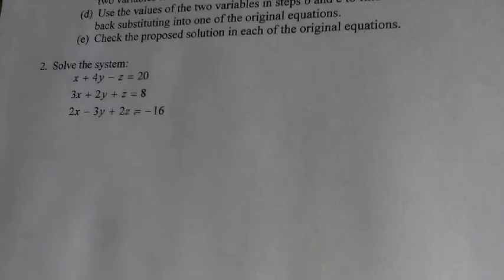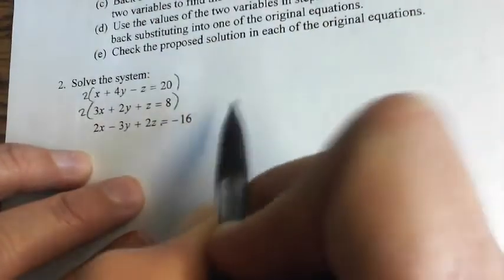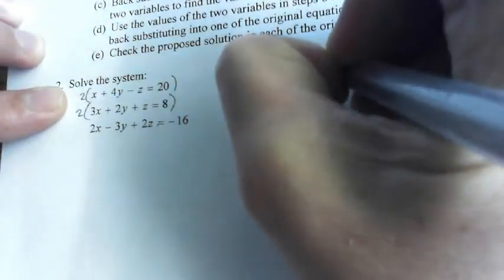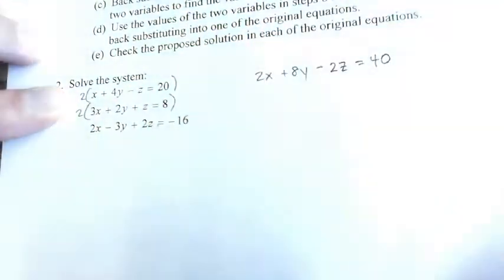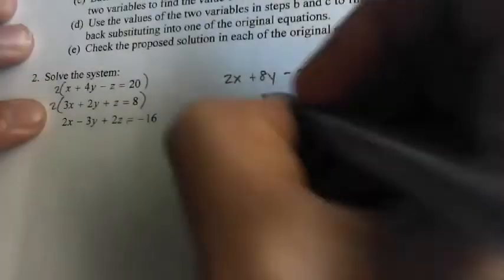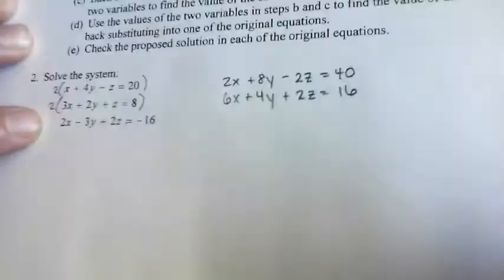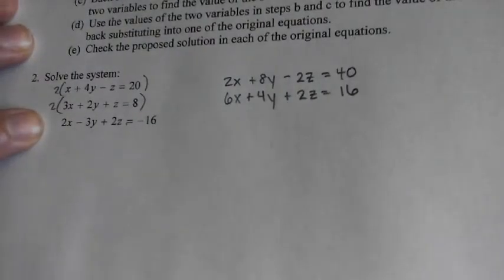So if I just get everything to be a 2 right off the bat, I can just rewrite all 3 equations still in line with each other. So 2x plus 8y minus 2z equals 40. 6x plus 4y plus 2z equals 16. And the third equation, I'm just copying over.